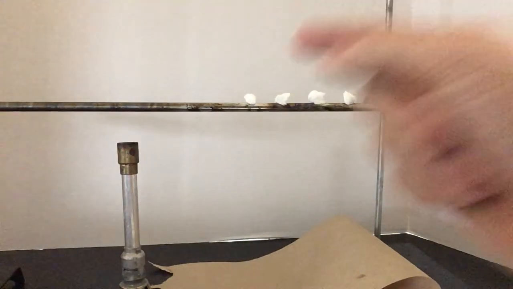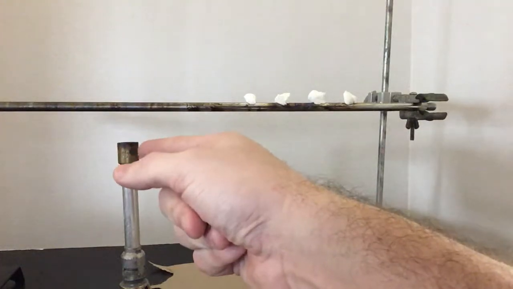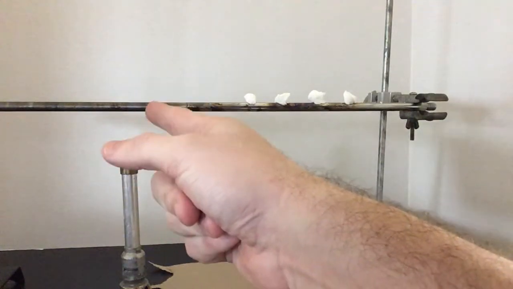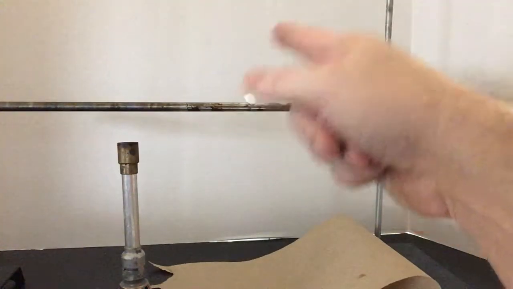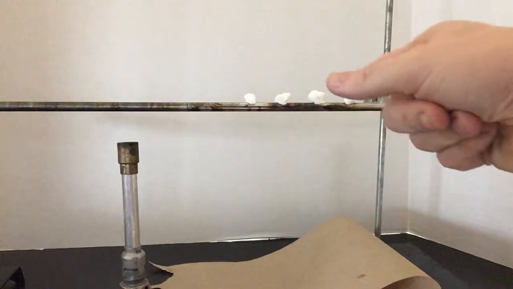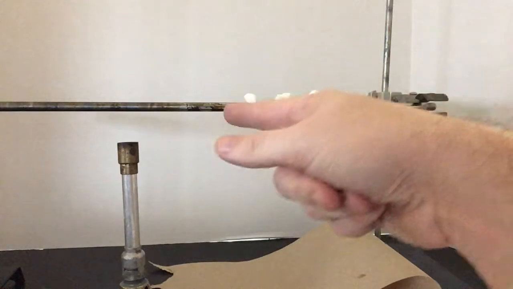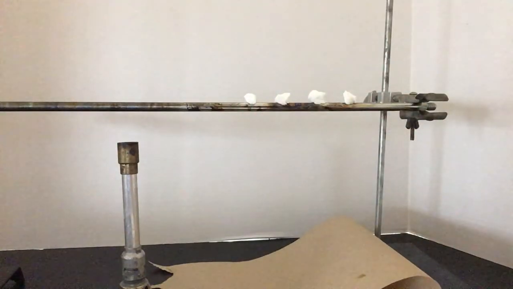But what I have set up here is a Bunsen burner, and I'm going to light the Bunsen burner, and it's going to heat the bar. Now, what I want you to do is first make a prediction. Which shortening ball will fall from the rod first? Will it be the first one? Will it be the second, third, or fourth? Or do you think they're all going to fall at the same time?